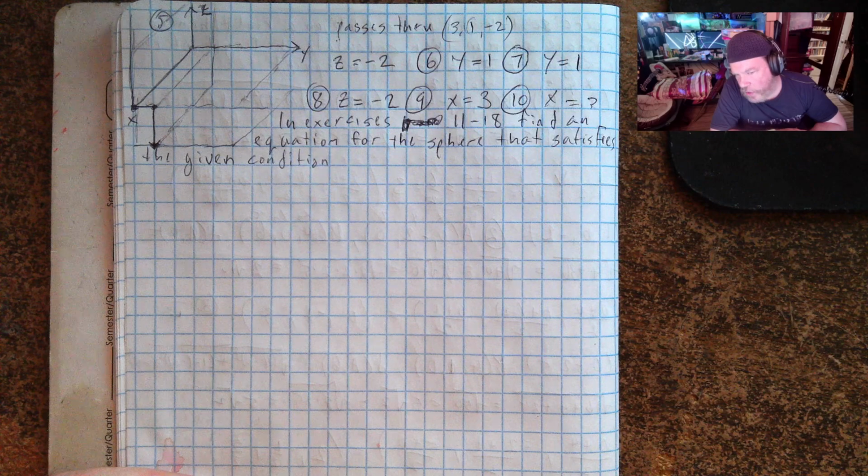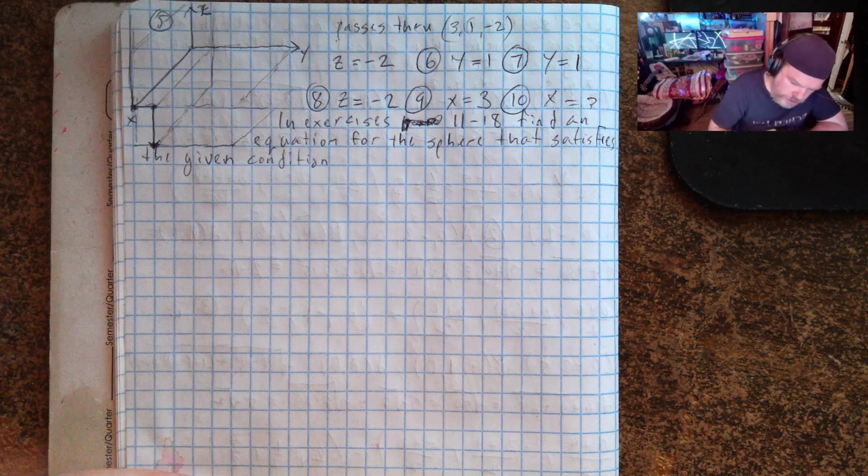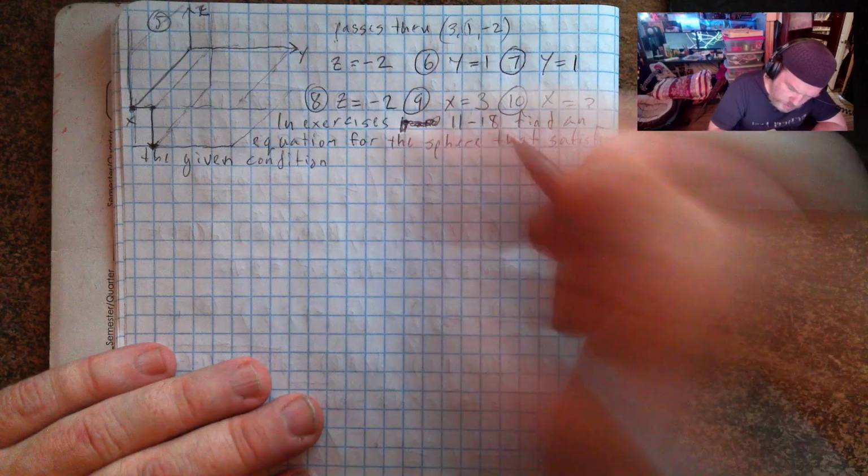Centered at 0, 2, negative 1 with radius 3. So let's do 11.